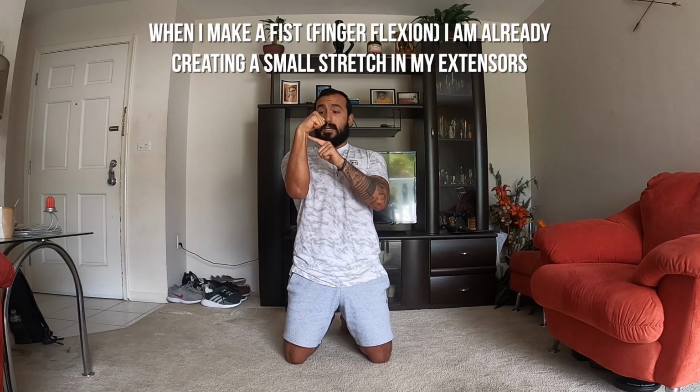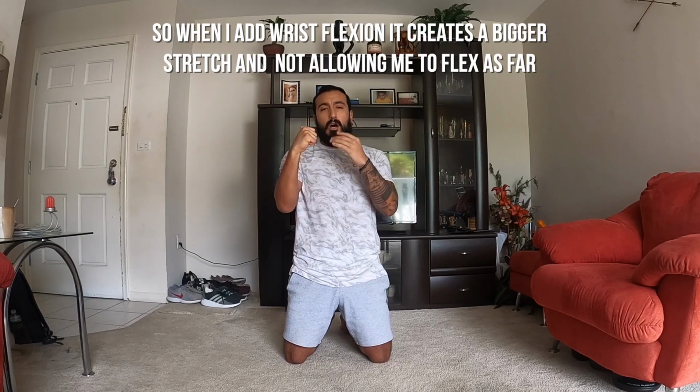So same thing when I'm doing the full extension. If I'm in full extension and then I go into more extension, then I get more of a stretch in my flexors. So if you notice, when I do this it's going to be a lot harder than if I open my hand, right? I can come all the way down here, versus if I close my fist, I can only get about halfway. So I hope that makes sense.